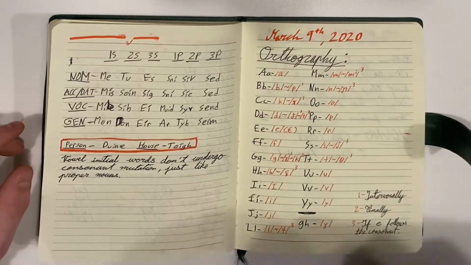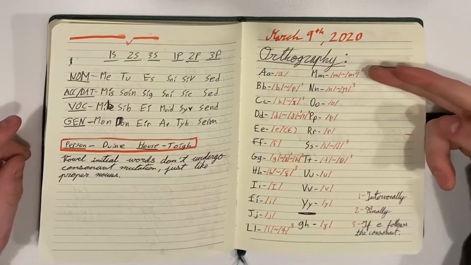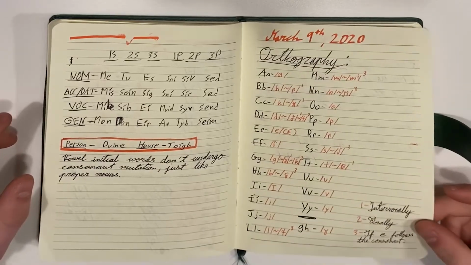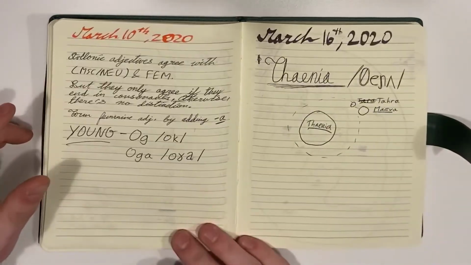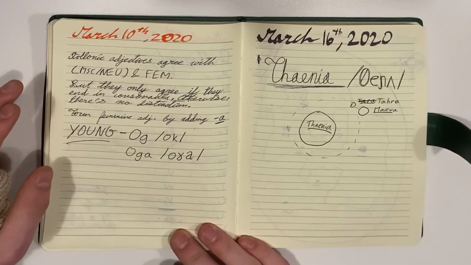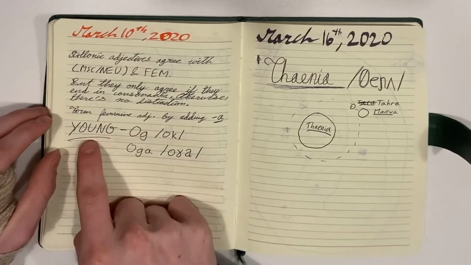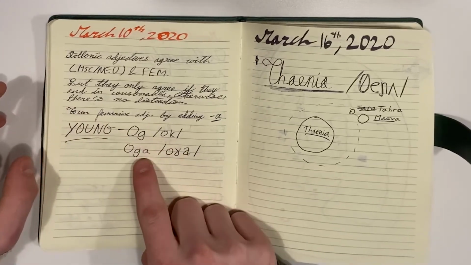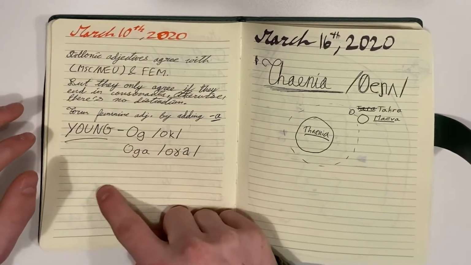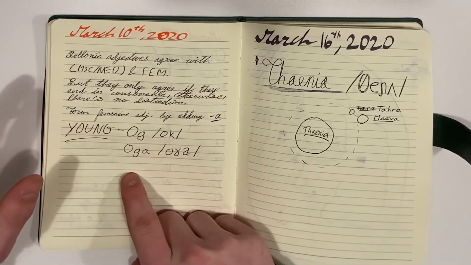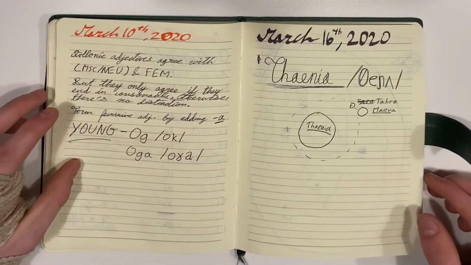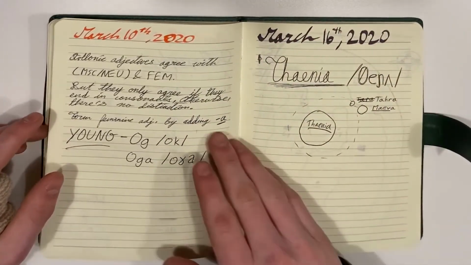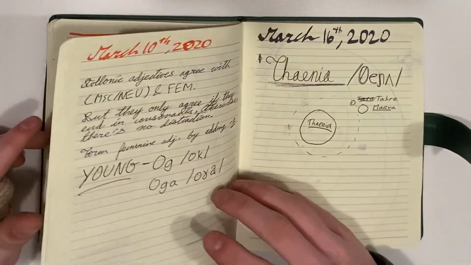That's pretty sweet. No problem. And then after I had all the sound changes, I came up with the orthography, how I was going to have it written, and basically standardized the spelling. And then I gave an example of how I would have adjectives decline, like the word for young, if it's masculine, it's one form, but if it's female, it's ocha, and that's kind of how I had it. And then I stopped, and then I moved on into a different language right here. But that was pretty much all I had in this.